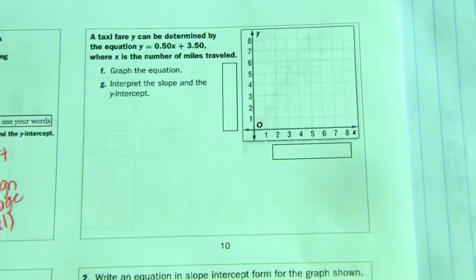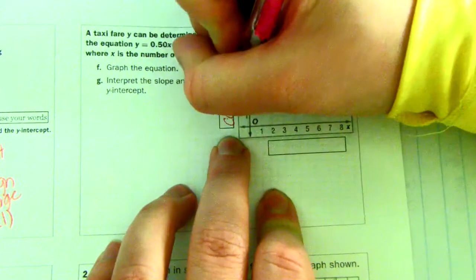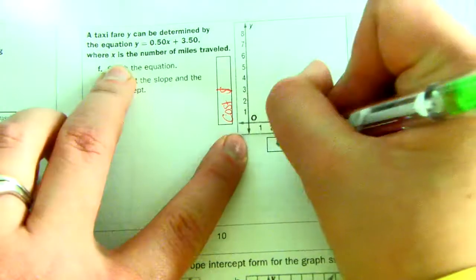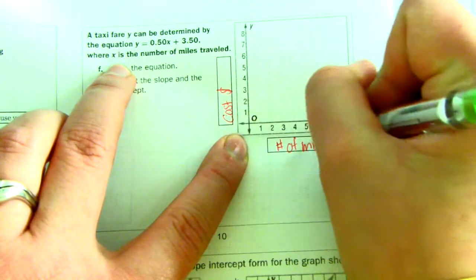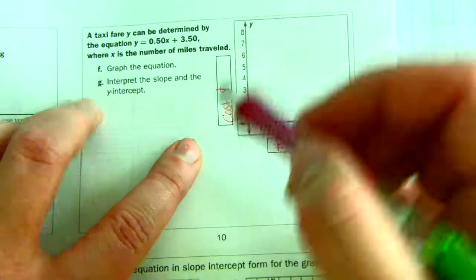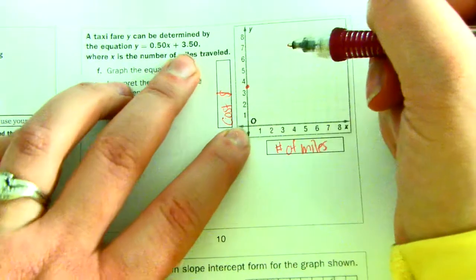A taxi fare, y. Taxi fare means cost. So the fare of the ride, the cost, can be determined by the equation, where x is the number of miles. Graph the equation and interpret. So this says we're going to start at $3.50. We're going to have to estimate for 0 miles.